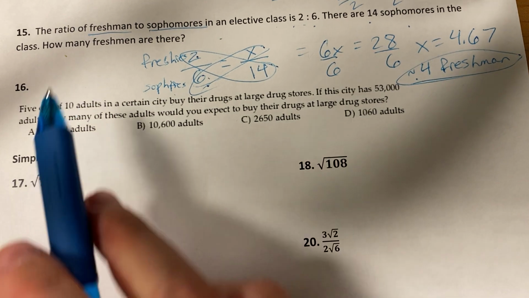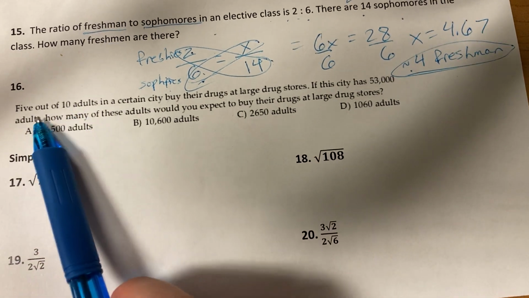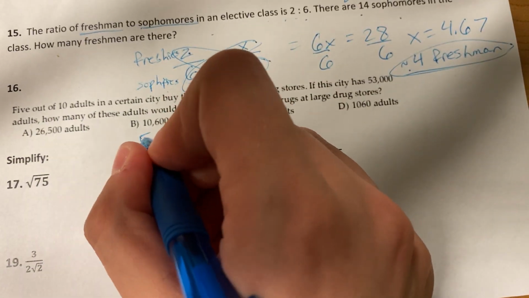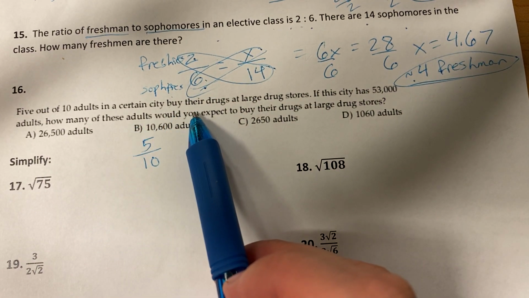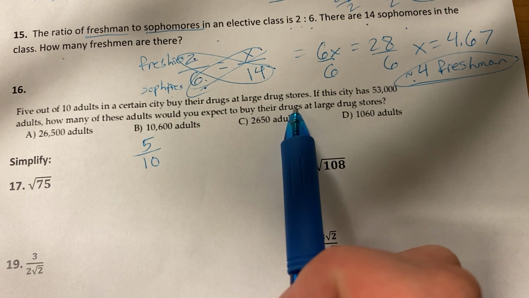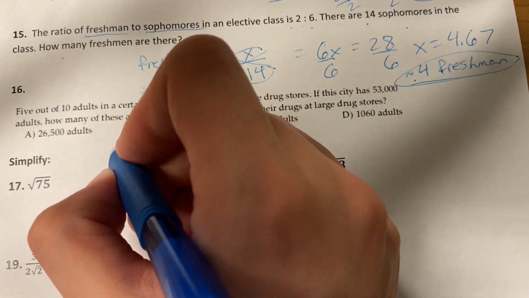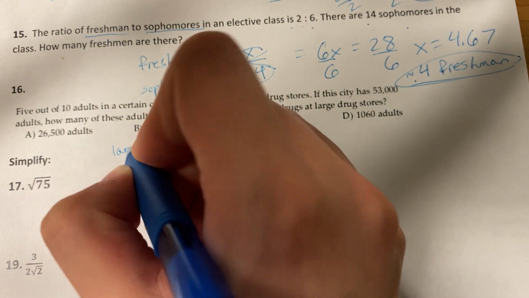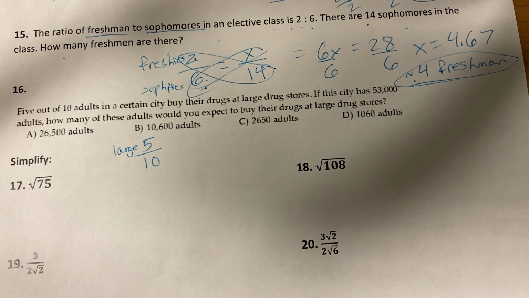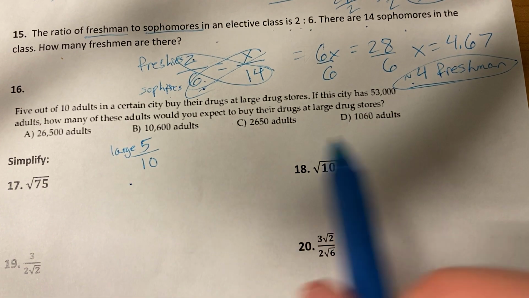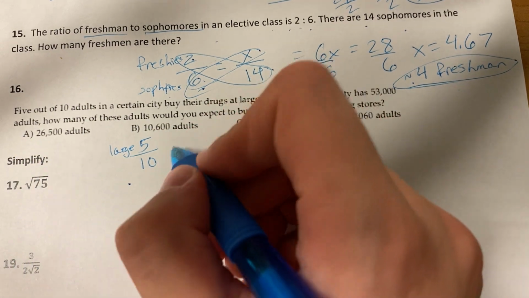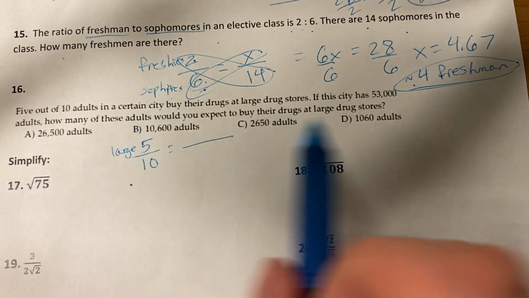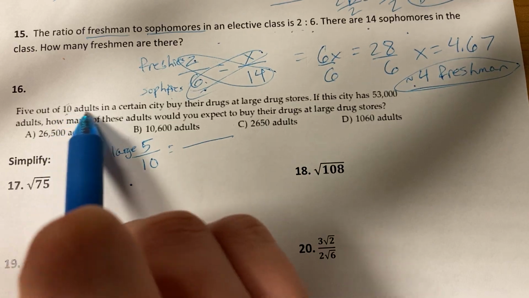All right, here we go. Another proportion problem: 5 out of every 10 adults in a certain city buy their drugs at large drugstores. So I'm just gonna put large up here for large drugstores, and these are just normal drugstores, okay? If the city has 53,000 adults, okay, so the population is 10 adults, okay?